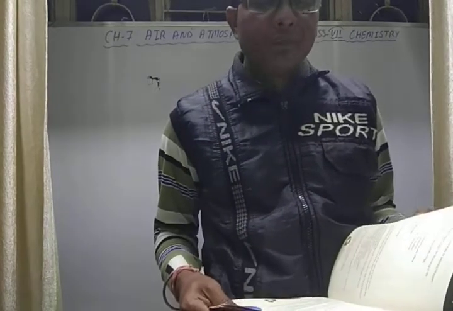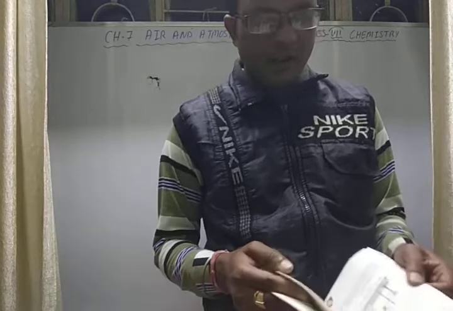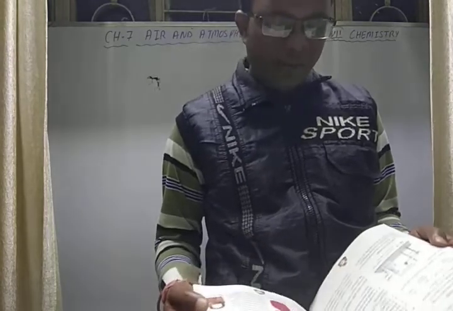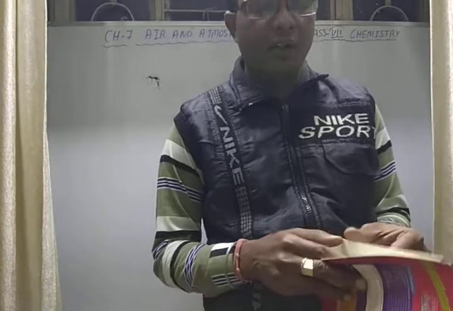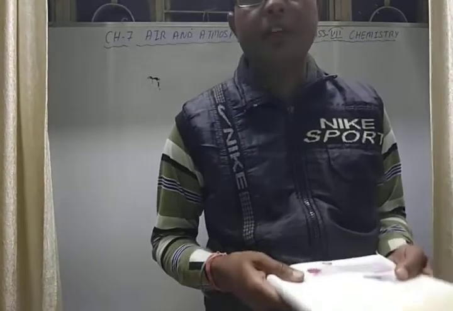So by the process called symbiosis, these nitrogen fixing bacteria help to convert atmospheric nitrogen into soluble nitrates. Now, how is oxygen renewed? Explain. For this question we have to discuss the oxygen cycle and the carbon dioxide cycle. All of you know this is the oxygen cycle and carbon dioxide cycle.